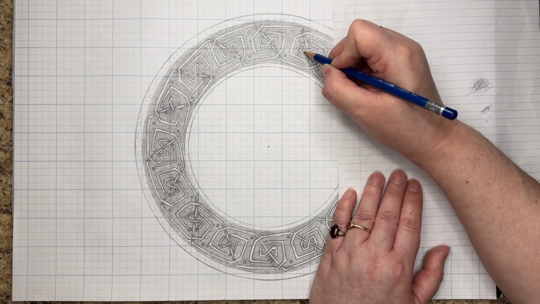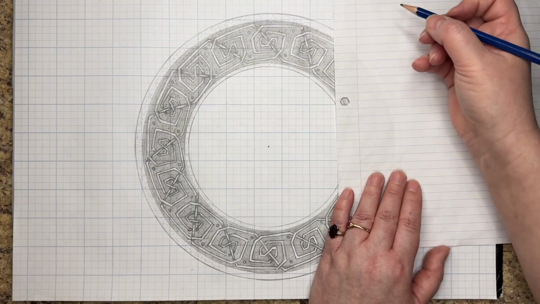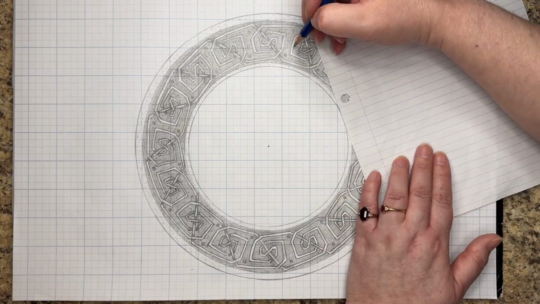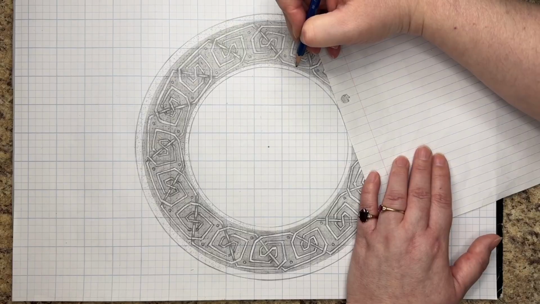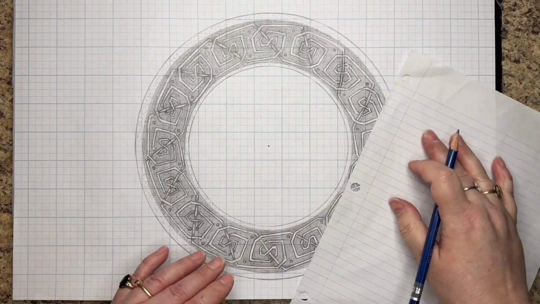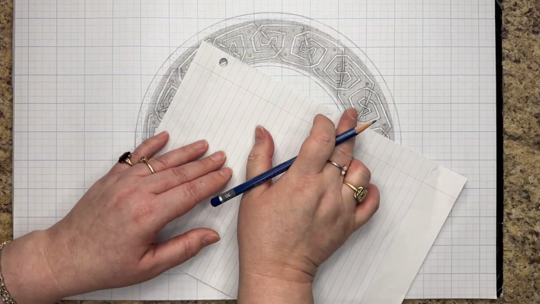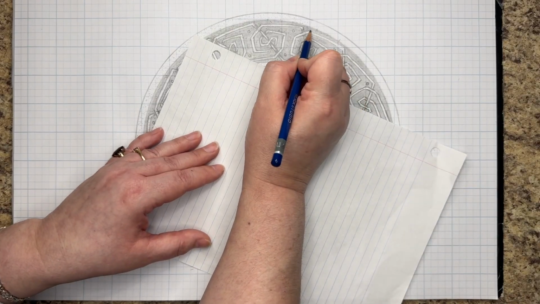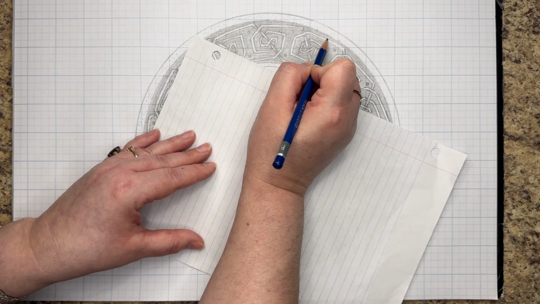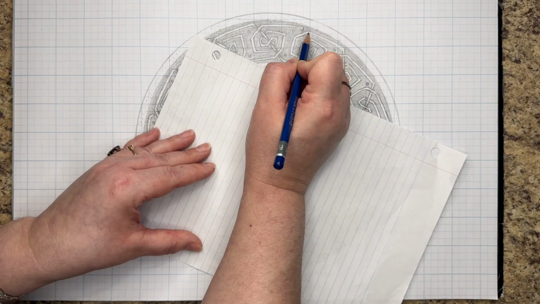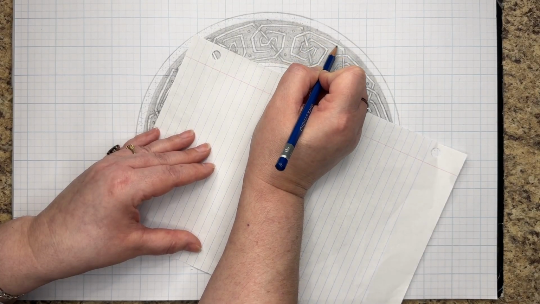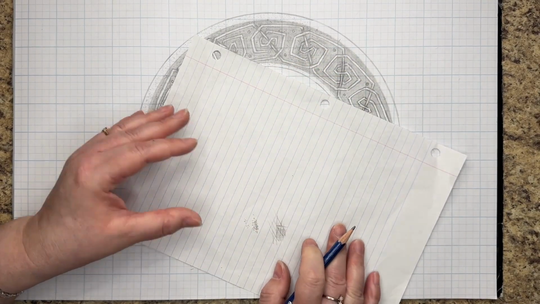All right, this one I must have pressed extra dark when I did this one. No, I did it already. That's why it's already dark. The glare of the lights, sometimes I can't see the lines. All right, there we go.